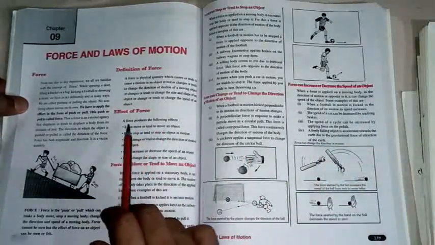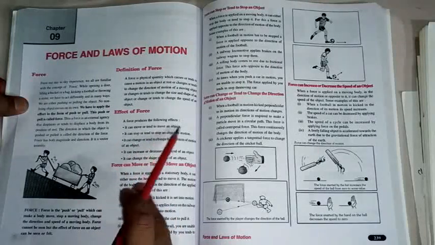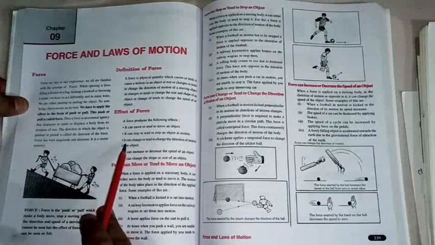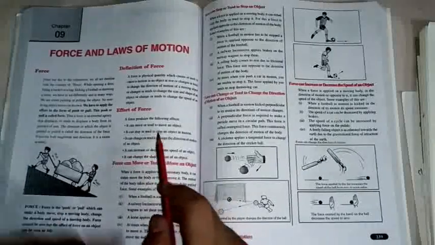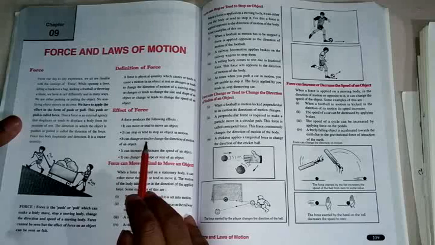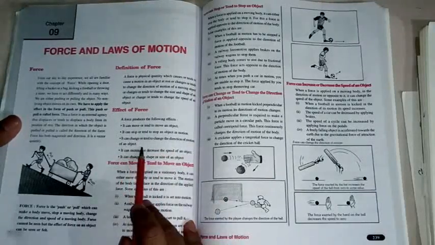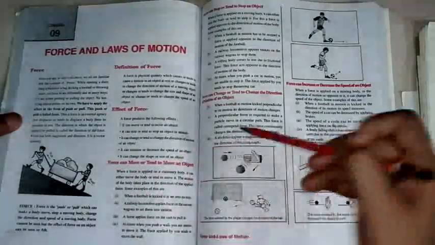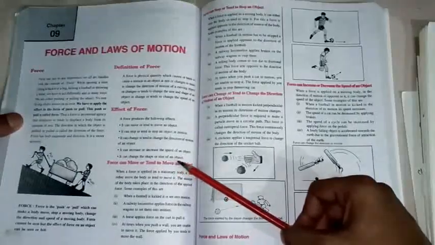Effect of force. A force produces the following effects. It can move or tend to move an object. It can stop or tend to stop an object in motion. It can change or tend to change the direction of motion of an object. It can increase or decrease the speed of an object. It can change the shape or size of an object.